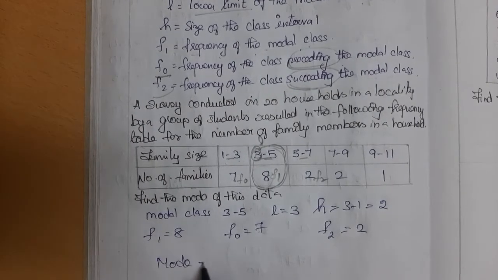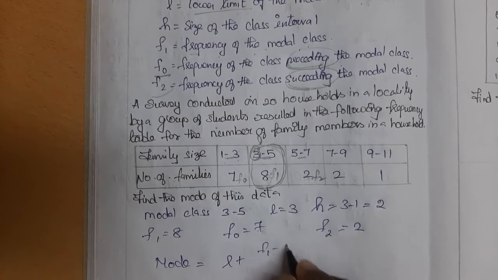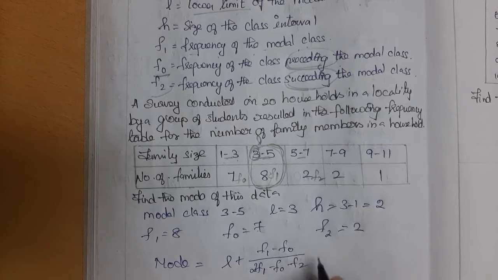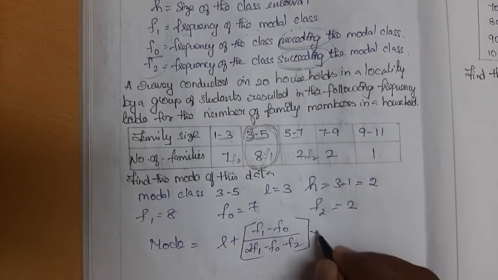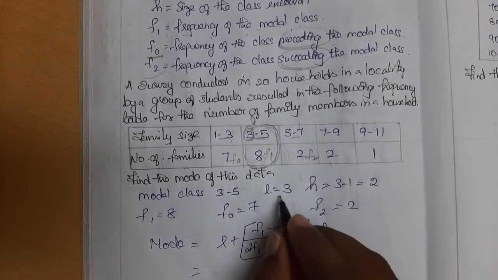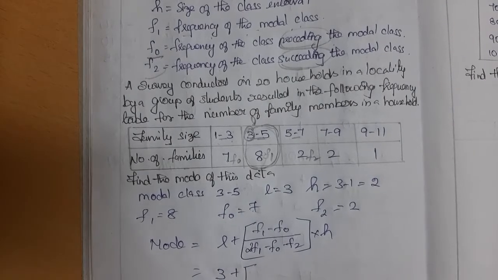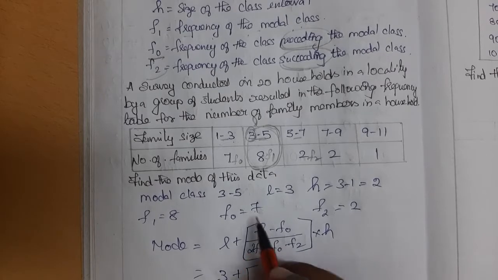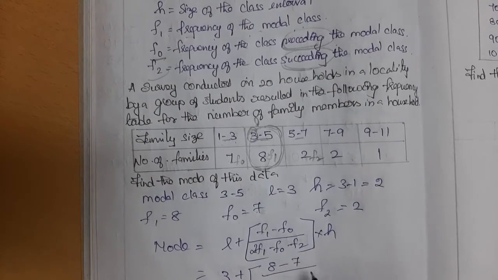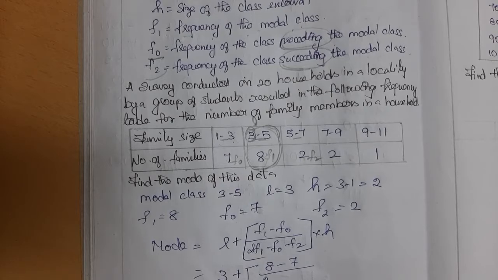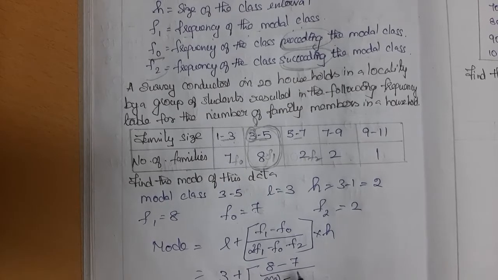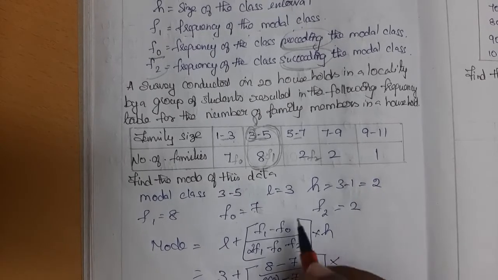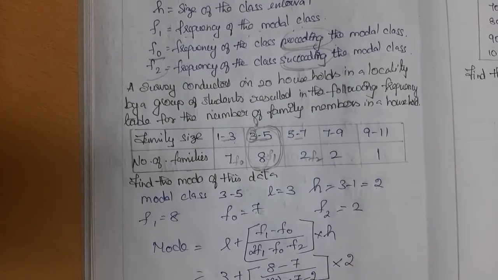So mode is equal to L plus (F1 minus F0) divided by (2 into F1 minus F0 minus F2), into H. So L, the lower limit, is 3, plus F1 is 8 minus F0 is 7, divided by 2F1, so 2 into 8, minus F0 which is 7, minus F2 which is 2, into H which is 2, right?